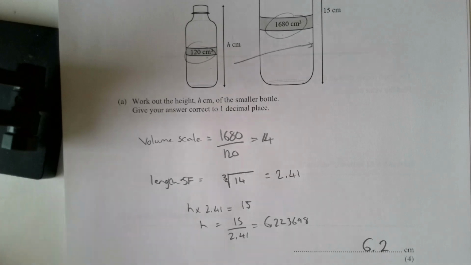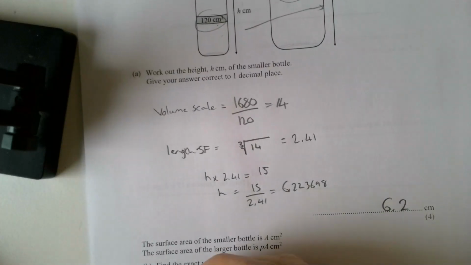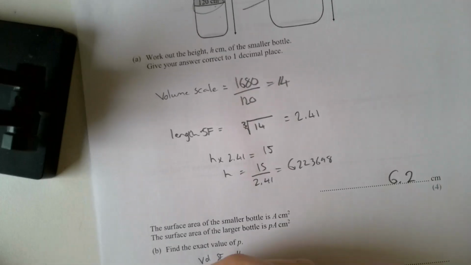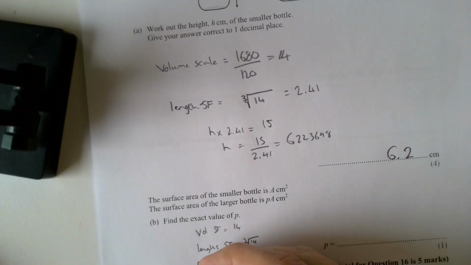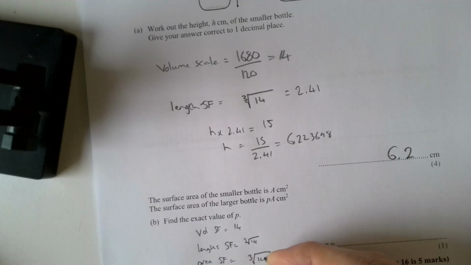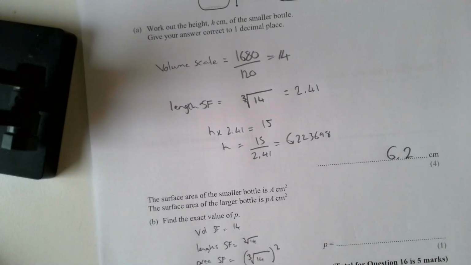The surface area, well hold on, so I know that the volume scale factor was 14. So my length scale factor would be the cube root of 14. So my area scale factor is going to be my length scale factor, the cube root of 14, squared.